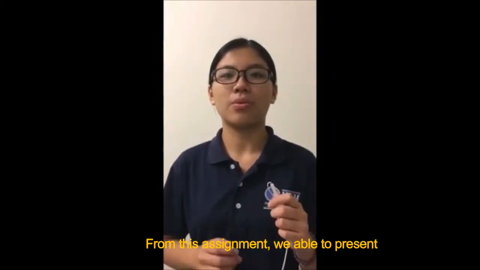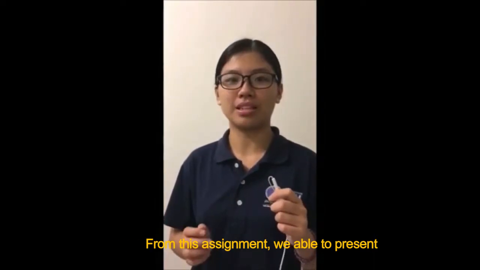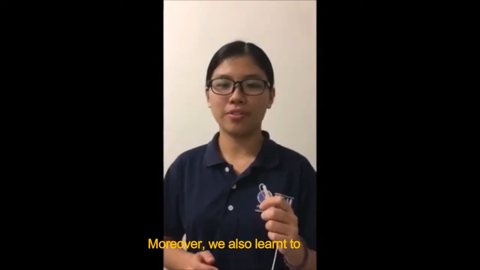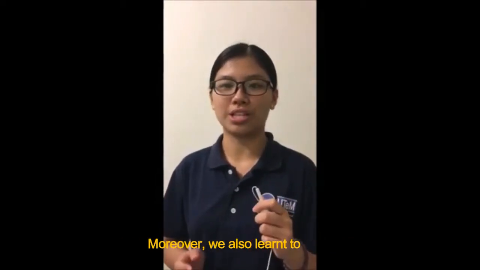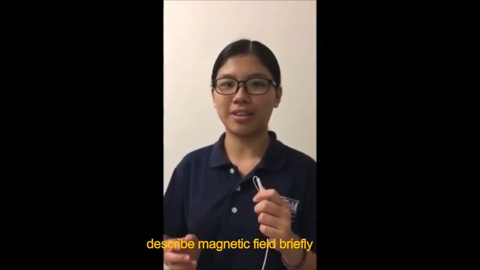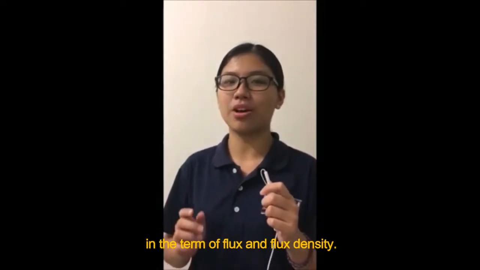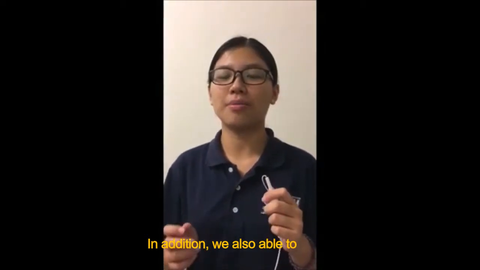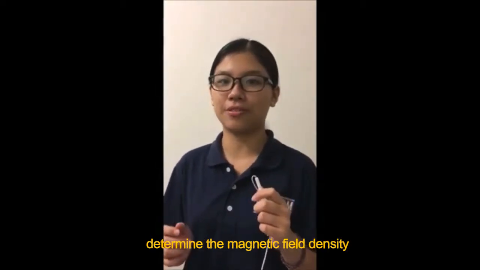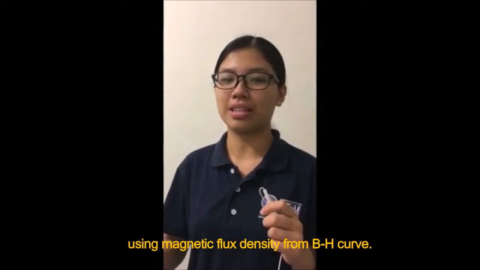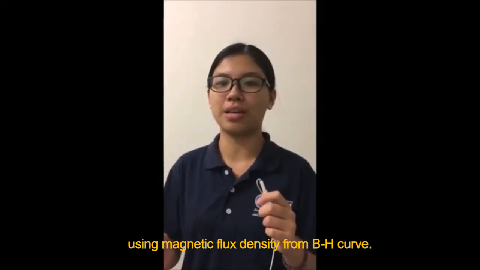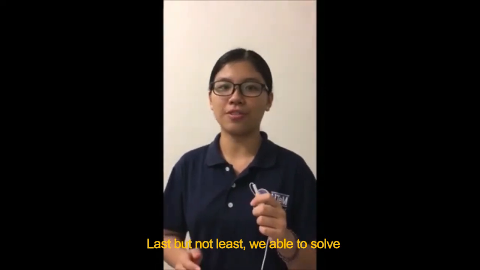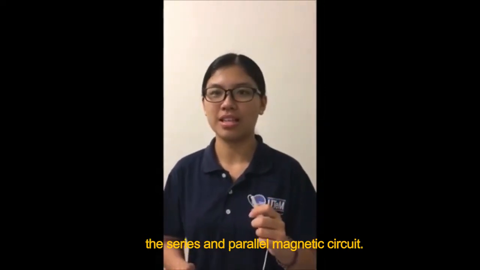From this assignment, we are able to represent the magnetic field using Faraday flux concept. Moreover, we also learn to describe magnetic field quantitatively in terms of flux and flux density. In addition, we are also able to determine the magnetic field intensity using magnetic flux density from the BH curve. Last but not least, we are able to solve the series and parallel magnetic circuit.